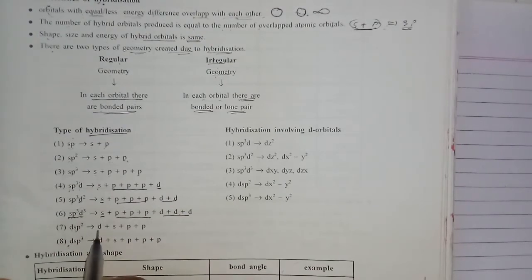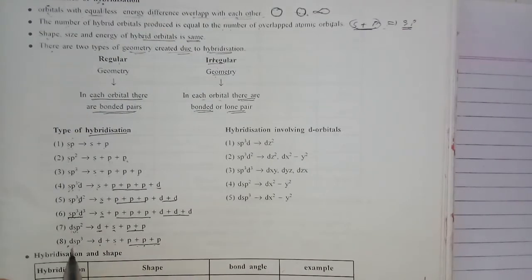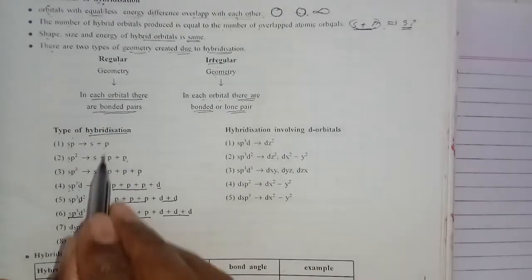dsp2: here one d orbital, one s and two p orbitals are hybridized, and it forms dsp2 hybridization. And dsp3: one d, one s and three p orbitals are hybridized, and it forms dsp3 hybridization.